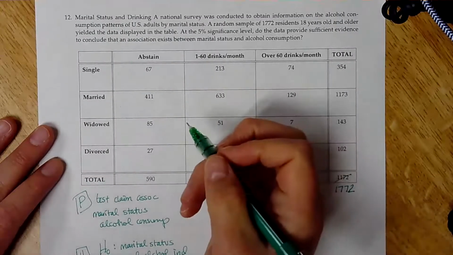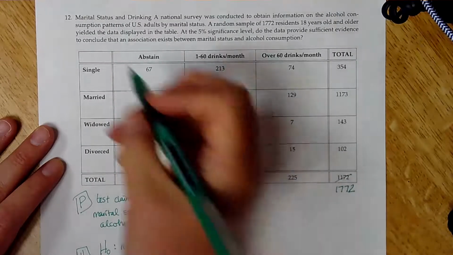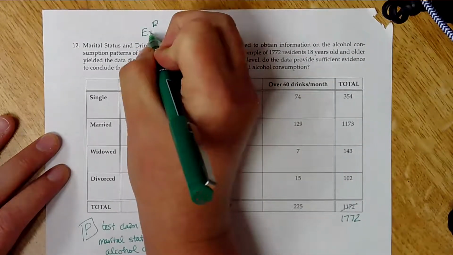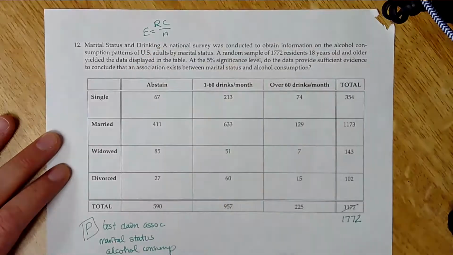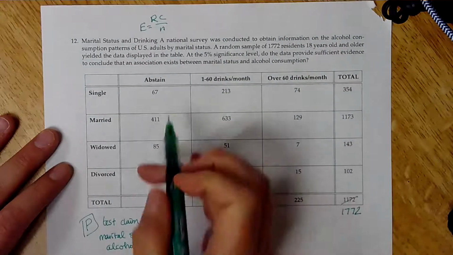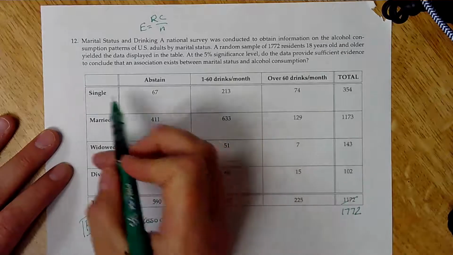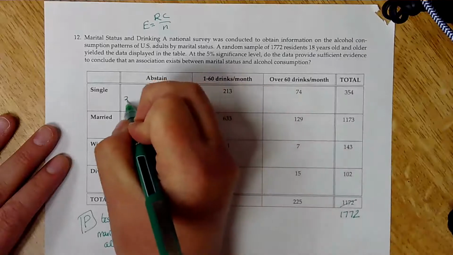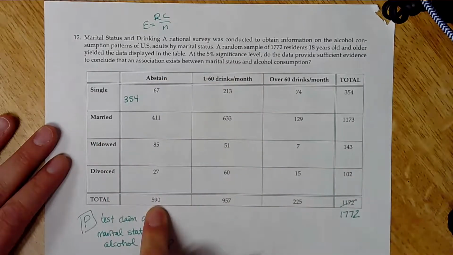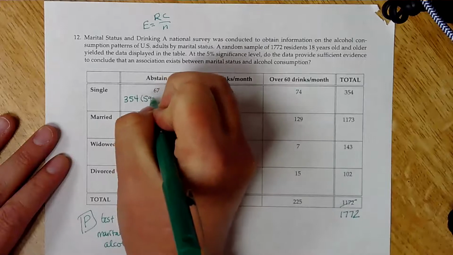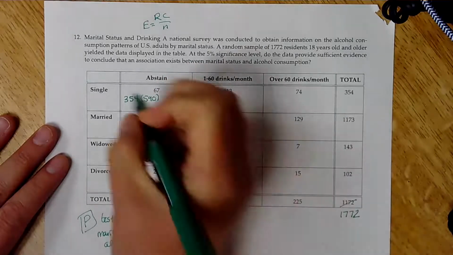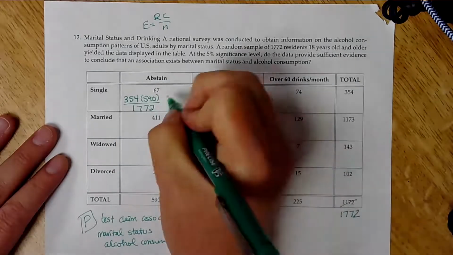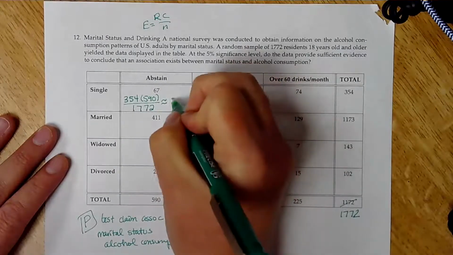To get started on the expected values, remember the formula is E equals RC over N, where R is the row total and C is the column total. For this box here, single people who don't drink alcohol, my row total is 354. My column total is 590. I'll divide by the total sample size, which is 1,772, and that gets me about 117.9.